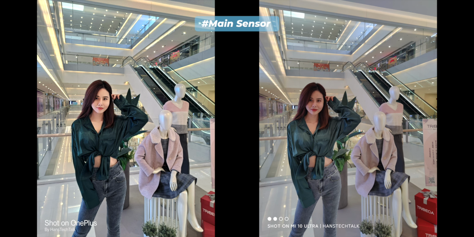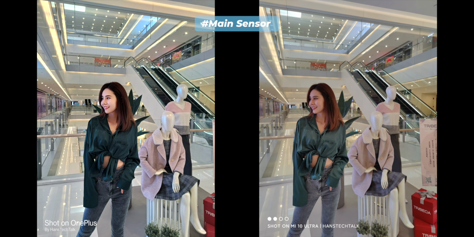Let's check some indoor photos taken with the main sensors. OnePlus continued to use the Sony IMX586 48 megapixel sensor as a main sensor, and beside the OmniVision OV48C 48 megapixel sensor of Xiaomi Mi 10 Ultra, this straight up got blown away. Color rendition, details in the shadows, texture processing, HDR, noise level and exposure. I think in every segment Xiaomi Mi 10 Ultra is far better.